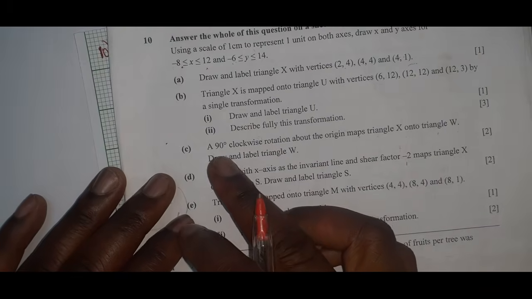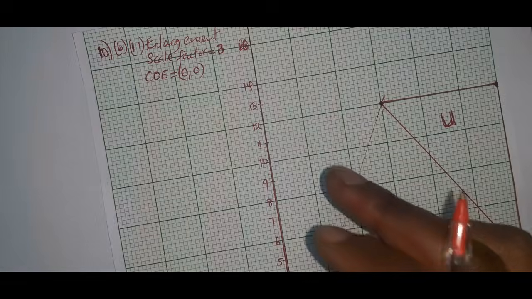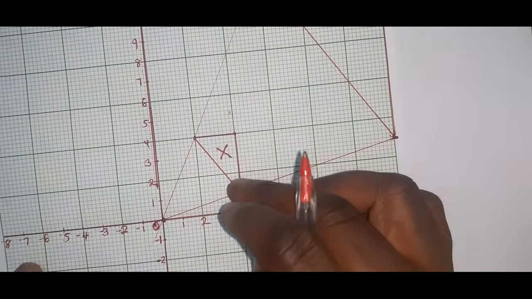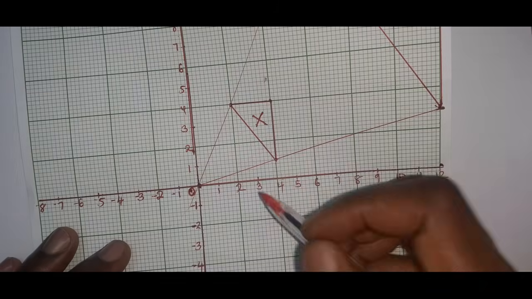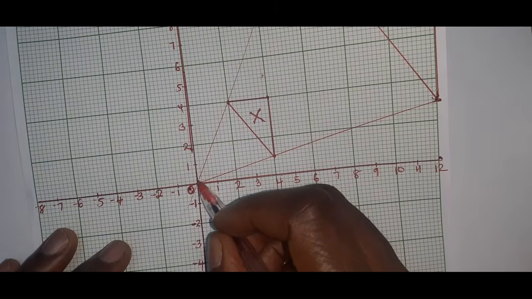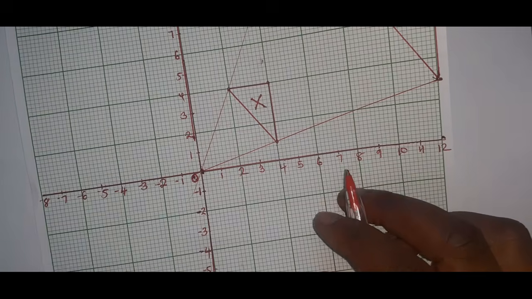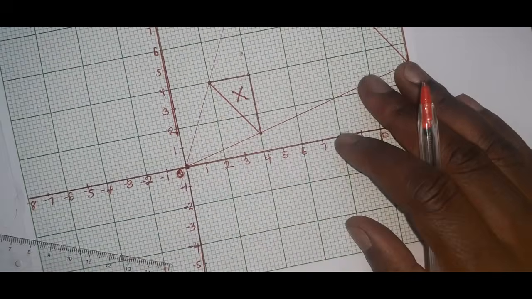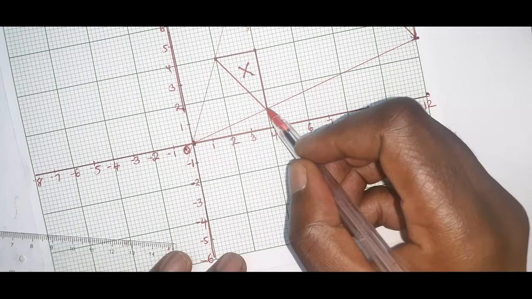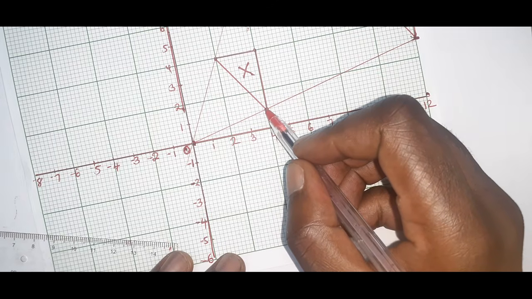This question says, 90 degrees clockwise rotation about the origin maps triangle X onto triangle W. Draw and label triangle W. Okay, so what are we supposed to do? This triangle has been mapped onto another triangle in a clockwise direction. Then the origin here is the center of rotation. All we are supposed to do is to pick, for instance, this point here. Where is it going to be?